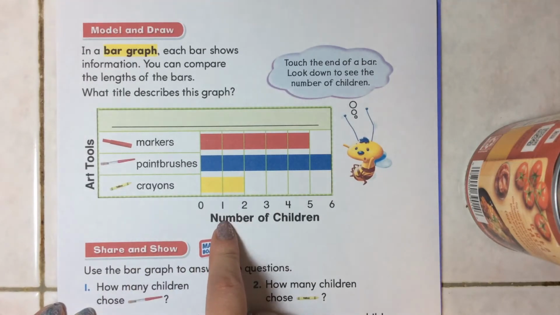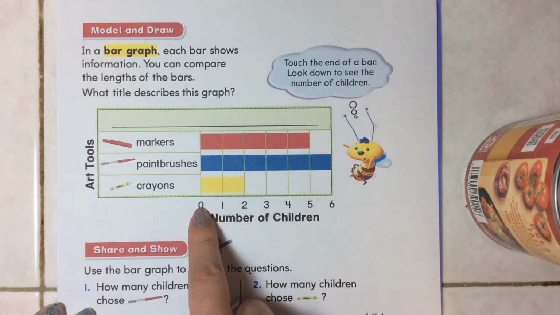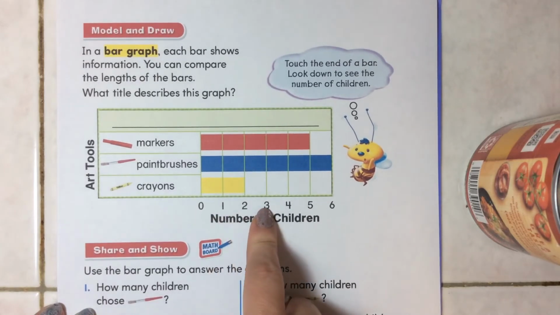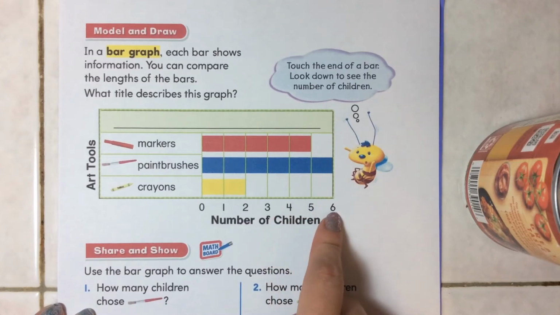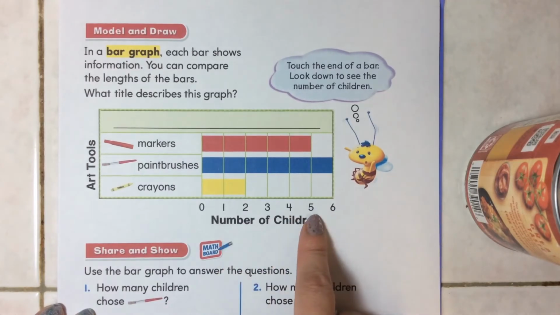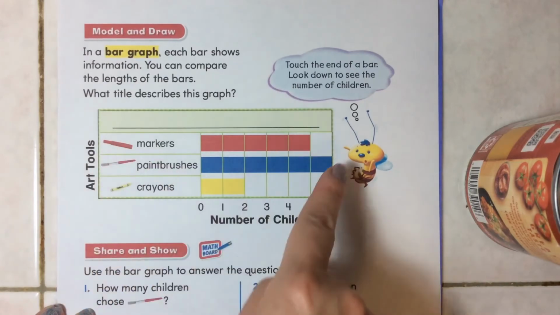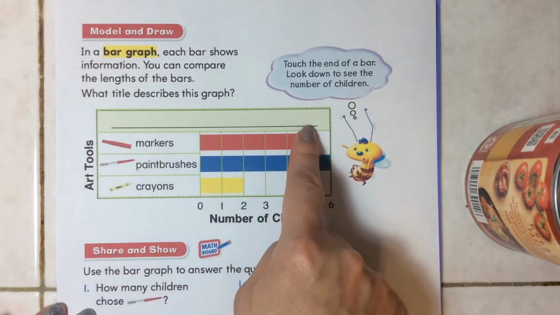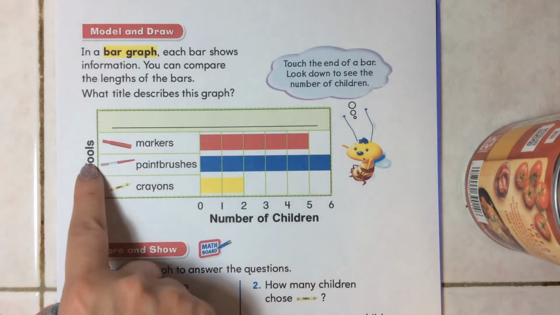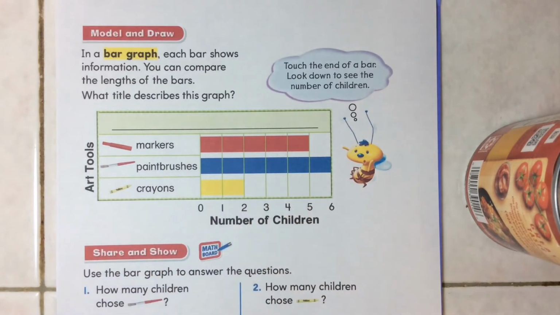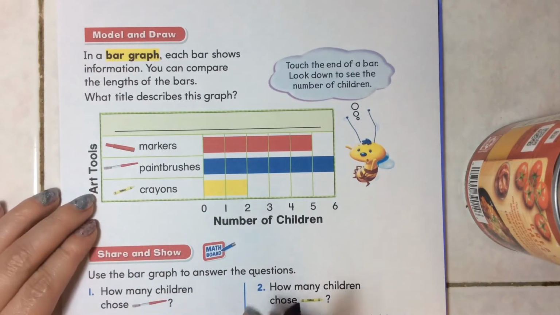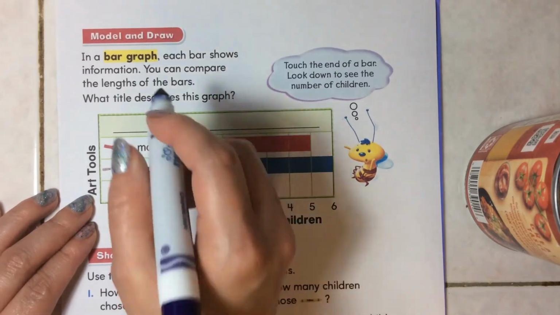Down here, we have the number of children. So we have 0, 1, 2, 3, 4, 5, and 6. Okay, so it looks like our greatest number can be 6. Number of children, art tools. Okay, so by looking at this right now, we don't have a title. We just have this information, okay, and this information, but we don't have a title. So what can we call it? Okay, I'm going to call it favorite art tools. Okay.